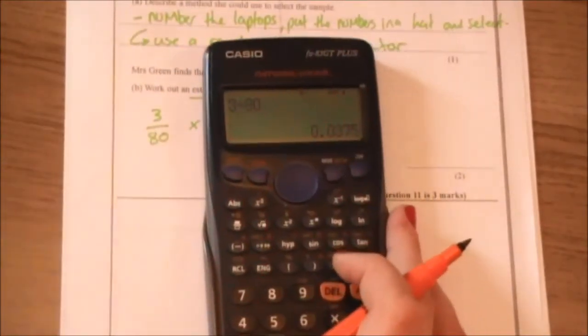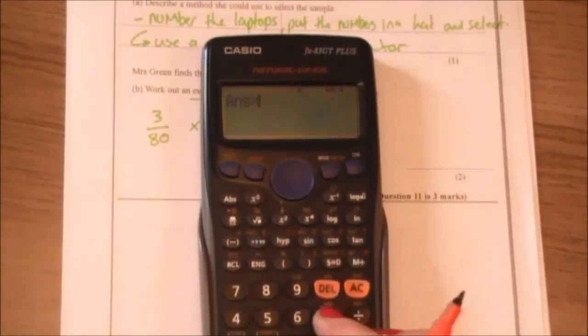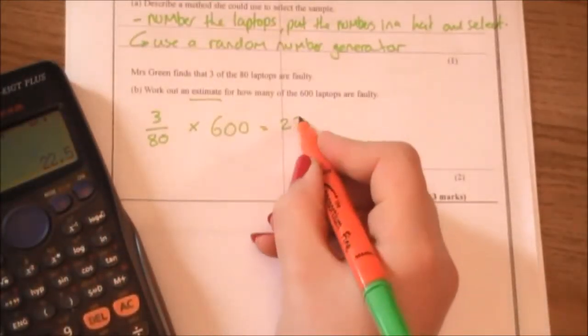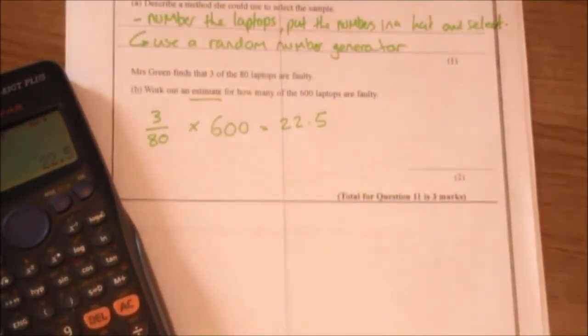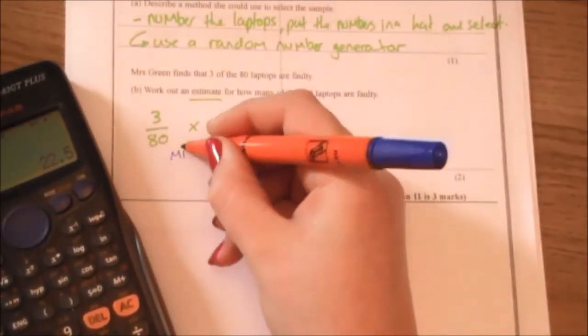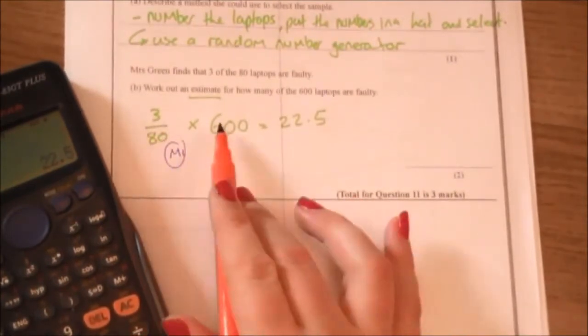I'm interested in that proportion of the full 600 laptops. So I've already got that on my calculator display. I'm not going to delete that. I'm just going to multiply it by the 600 laptops altogether. And that's going to give me 22.5.